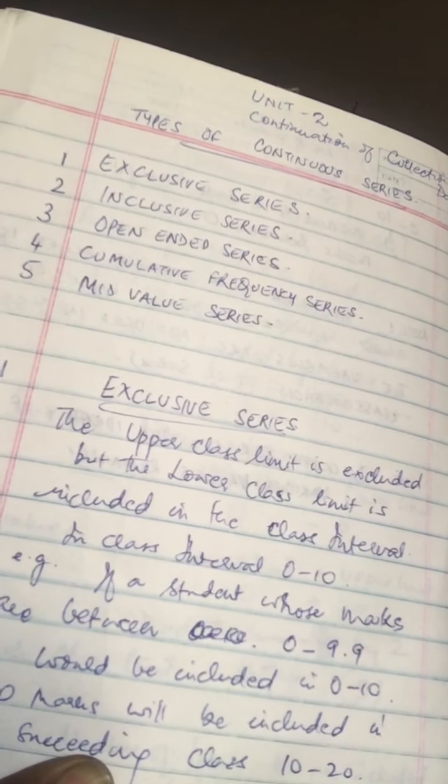So any child who's got marks right up till 9.9 will be included in the first class, 0 to 10. And suppose somebody's got 10 marks, then that will be included in the next one, 10 to 20. Anywhere up to 19.9 will be included in the 10 to 20 class. So this is what is exclusive series. Of course we'll do the construction later, but first let's just understand. Every class has the upper limit and the lower limit. So based on that we can work out the exclusive series.